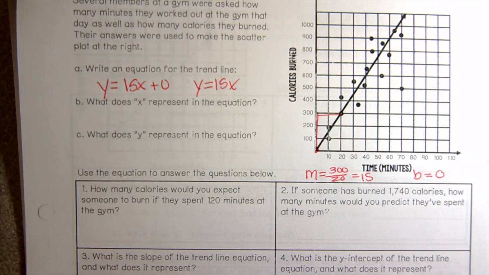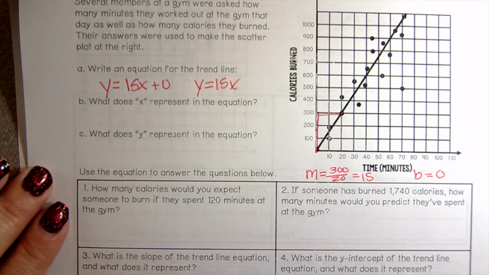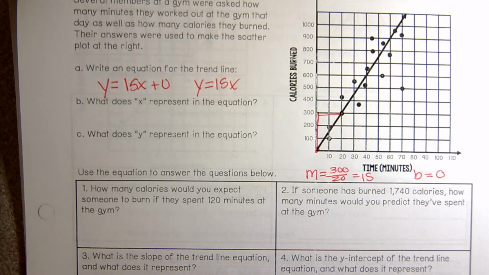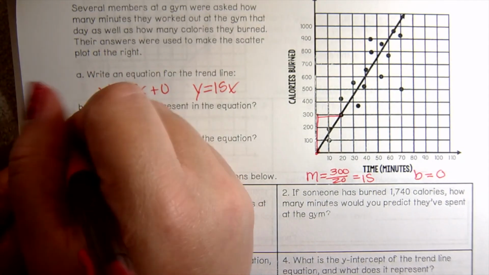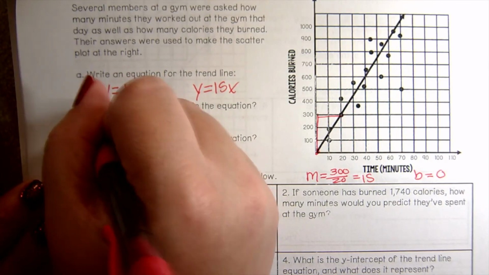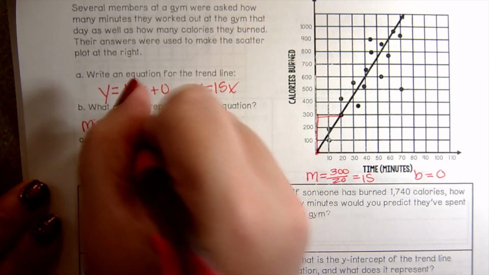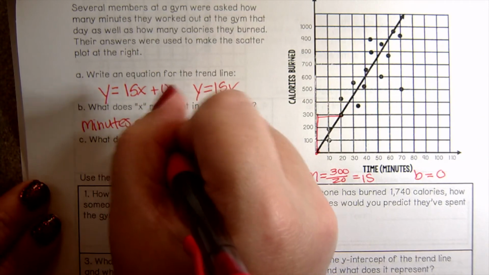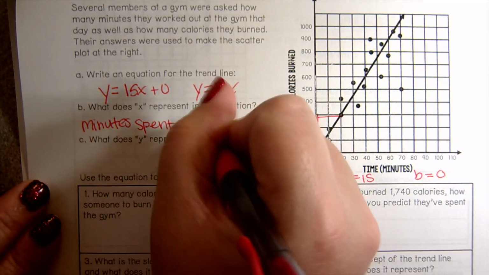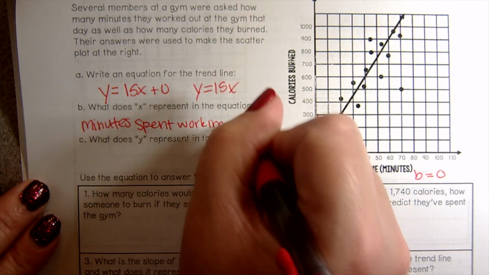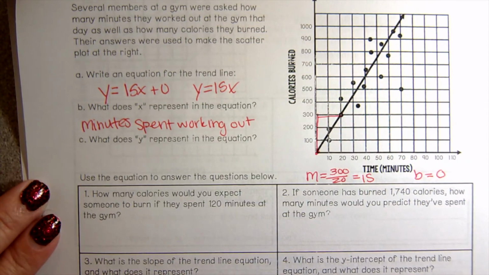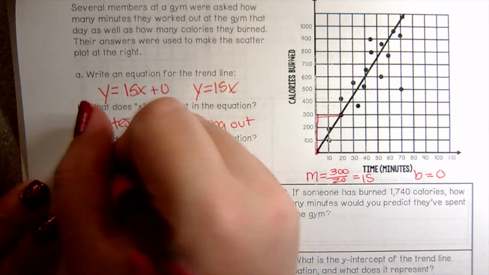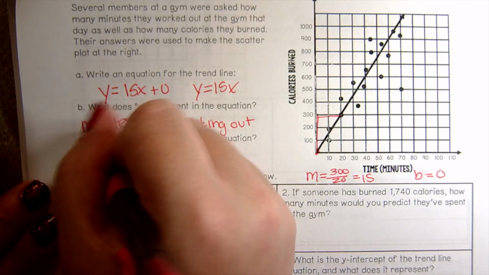What does x represent? Time doing what? Working out. So it's the minutes spent working out. And what does the y represent? The number of calories burned.